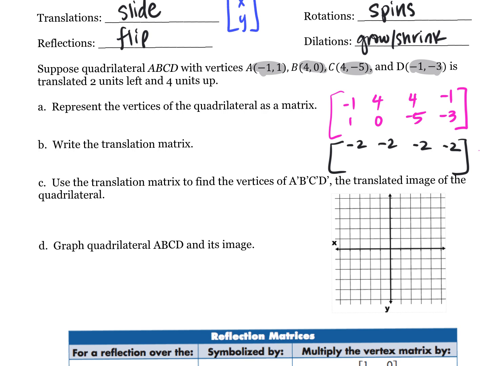Okay, how about this? If I need to be translated 4 units up, what's going to happen to my y coordinate? +4. So we're going to put a +4 for each of those. You could just write 4, but if you want to do +4, you can. Then it says, use the translation matrix to find the vertices of, does anyone remember how we say this? A prime. Nice, Ritzy. B prime, C prime, D prime. It's just saying this quadrilateral was shifted and this is its new location.